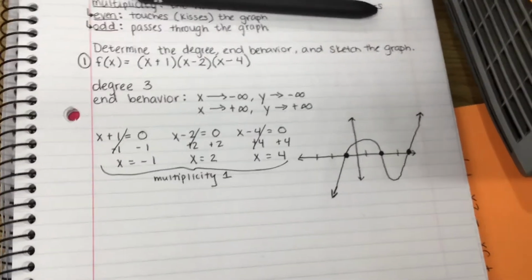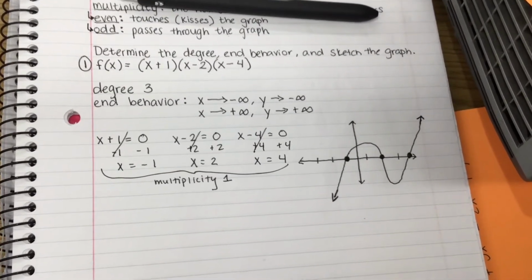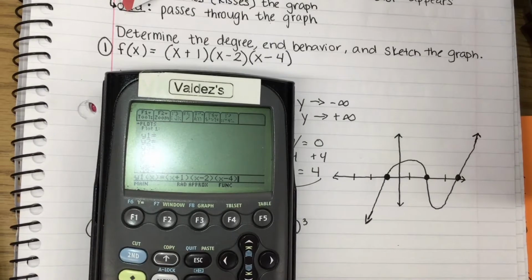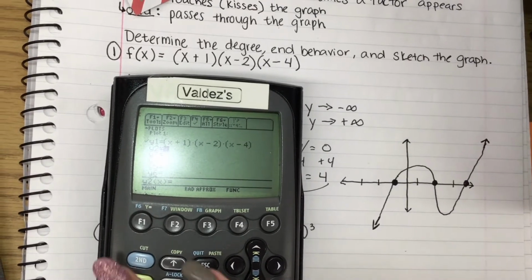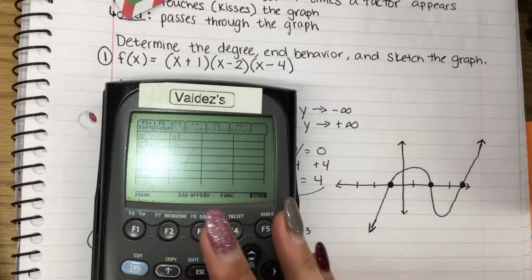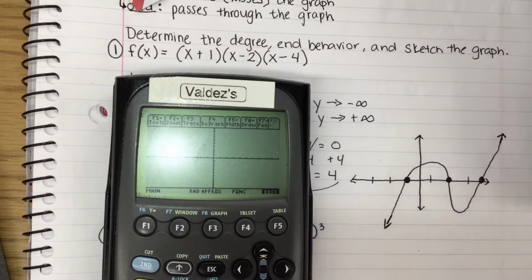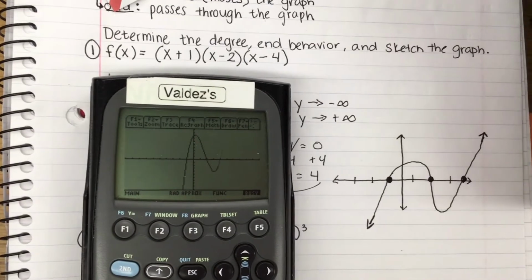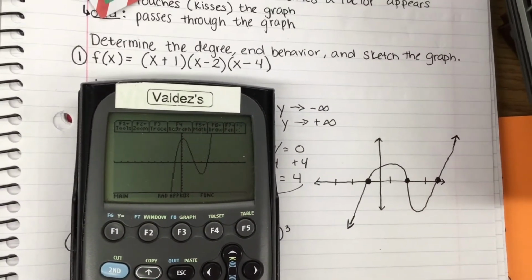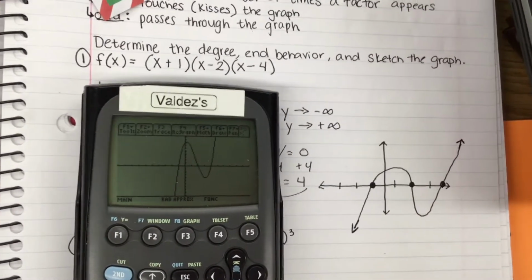So we just have to plot those points and connect the dots based on the information that we have. Now, if you have a graphing calculator, we can plug these into the graphing calculator and we can get a better picture of this. I should be able to see that this graph resembles what I predicted the graph was going to look like. So the sketch of my graph is a prediction. It's not exact, it's not beautiful, it's just a sketch.